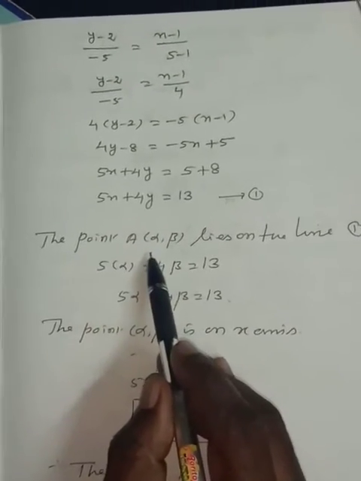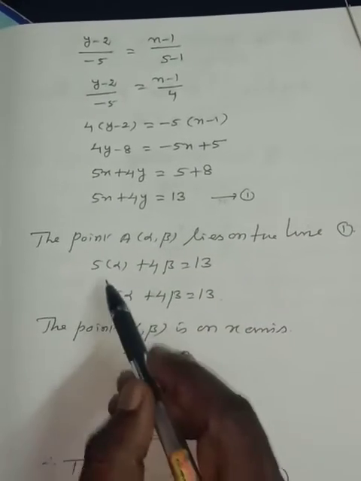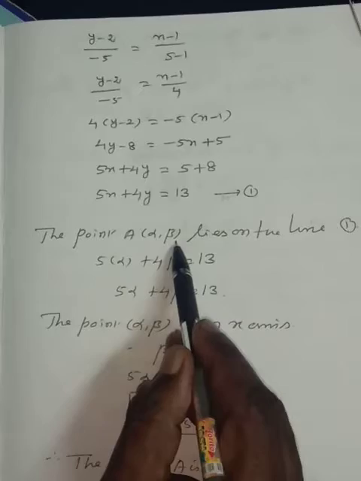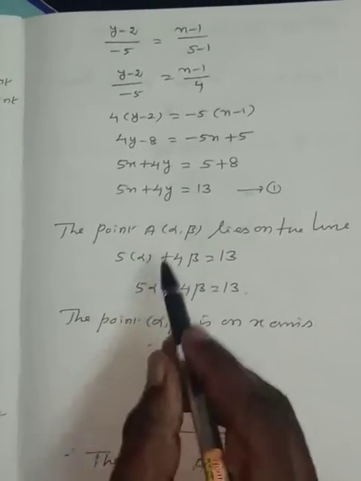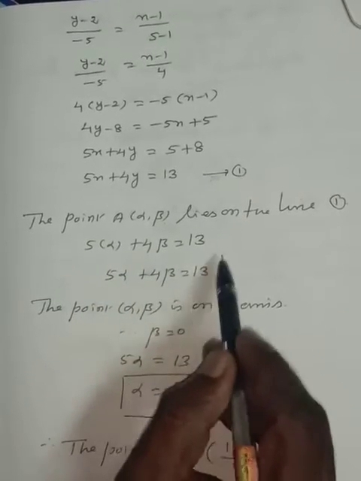The point A, alpha comma beta, lies on the line equation number 1. So, substitute x is equal to alpha, y is equal to beta in the above equation number 1. We have 5 alpha plus 4 beta is equal to 13.